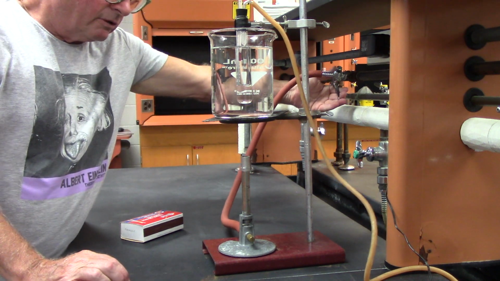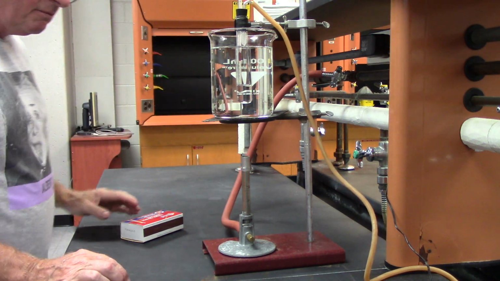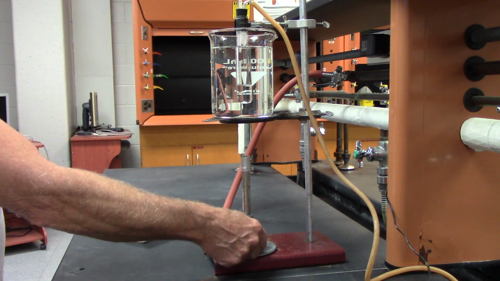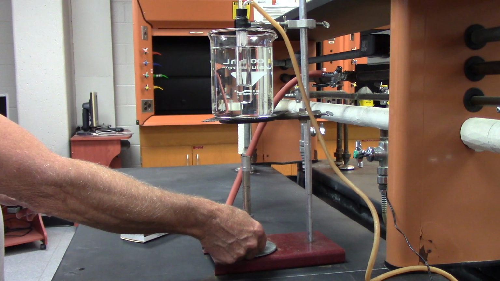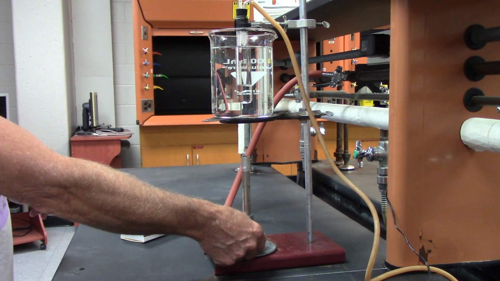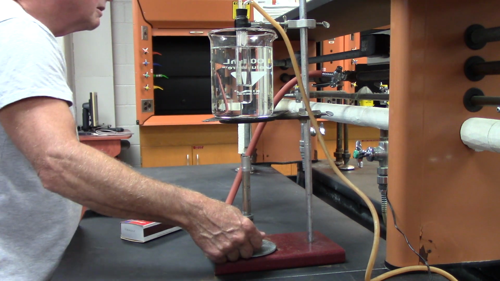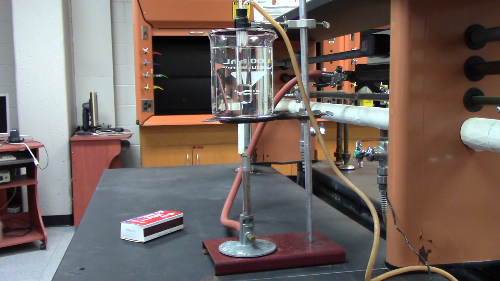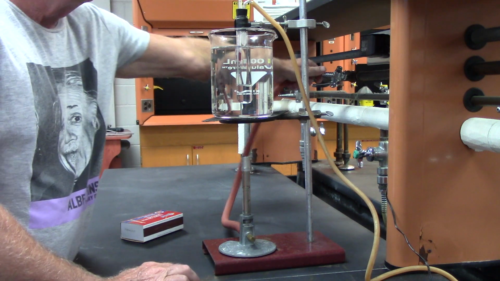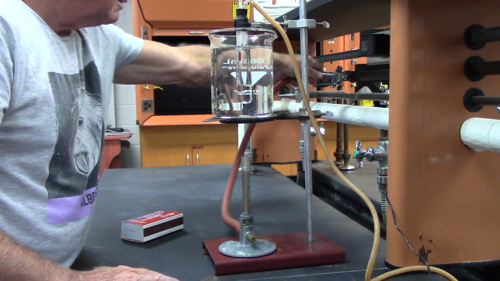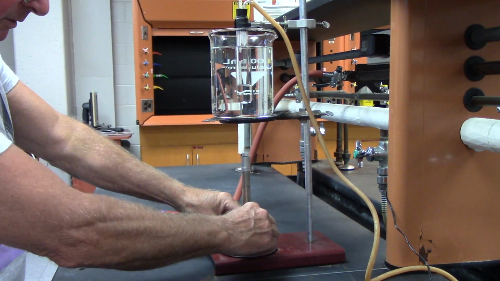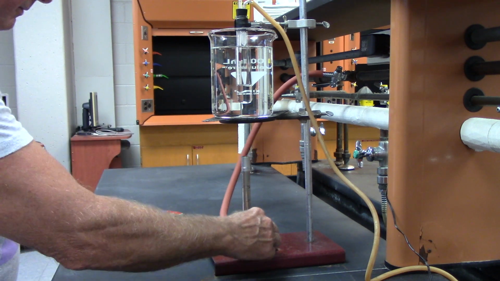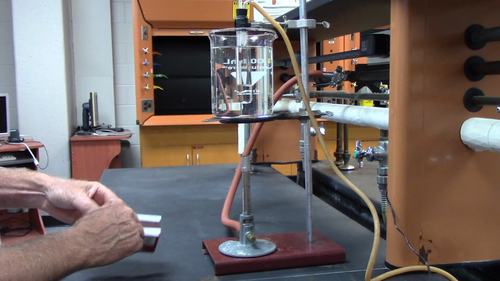First thing I do is turn on the gas input. I have a feeling I'm going to have to change this because this valve doesn't work. Oh, yes, it does. Smell it.